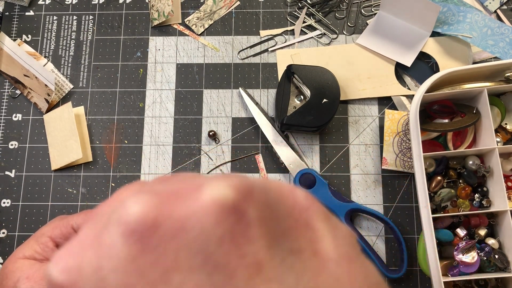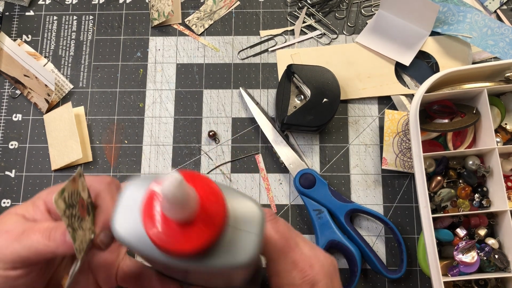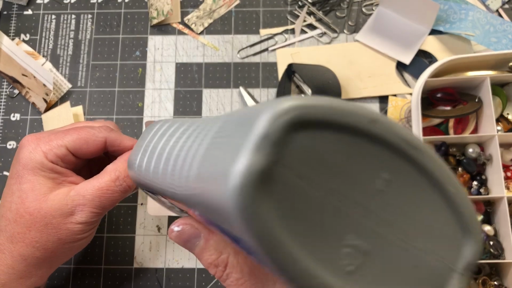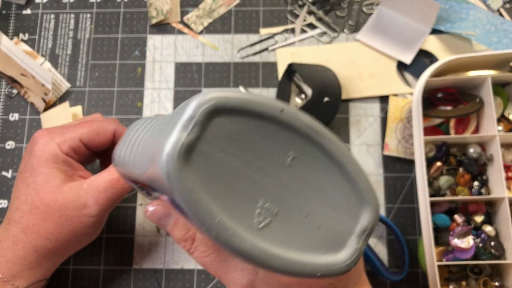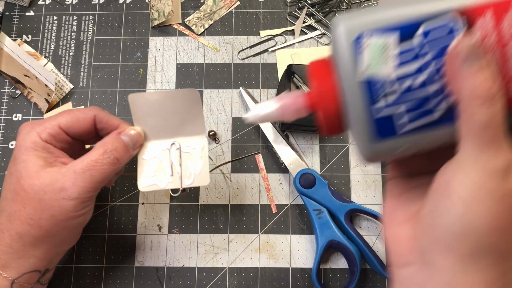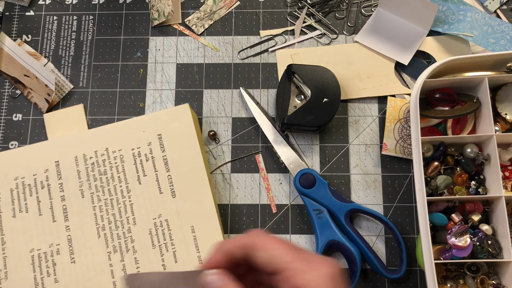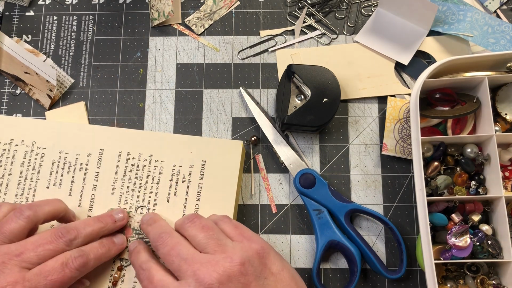My glue. Get some glue up in there. Smoosh it down on my glue pad because glue will go everywhere.